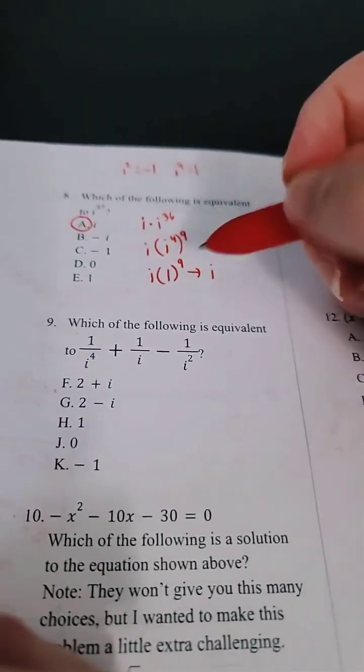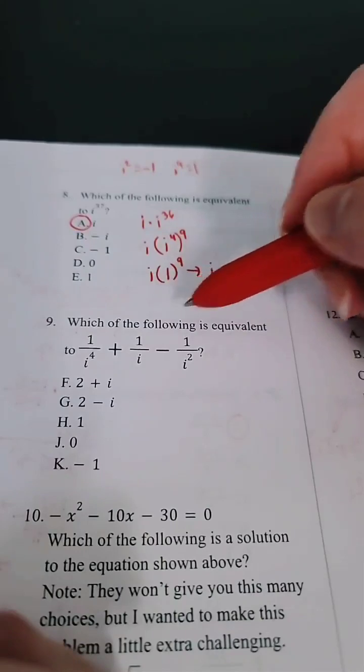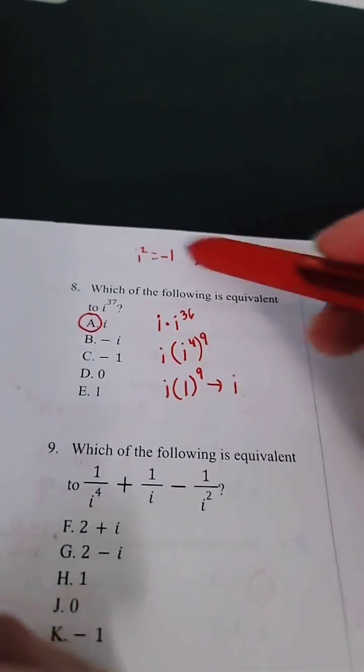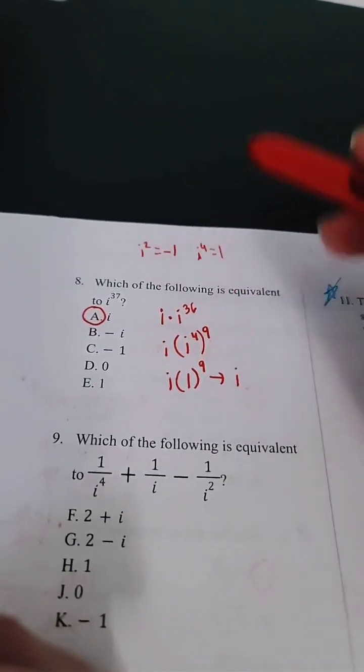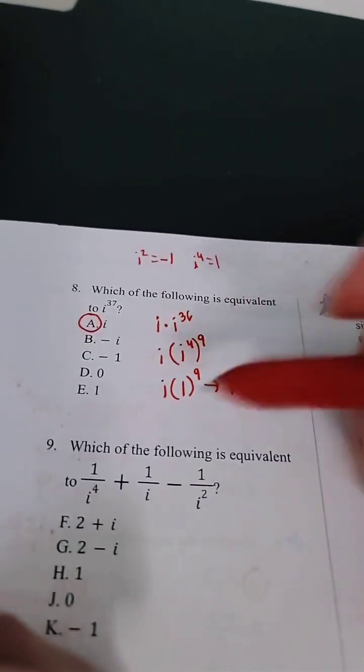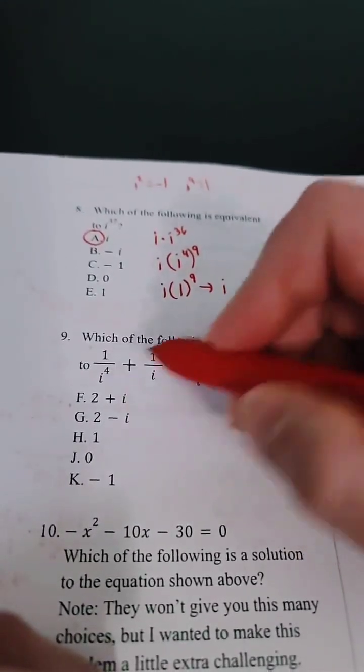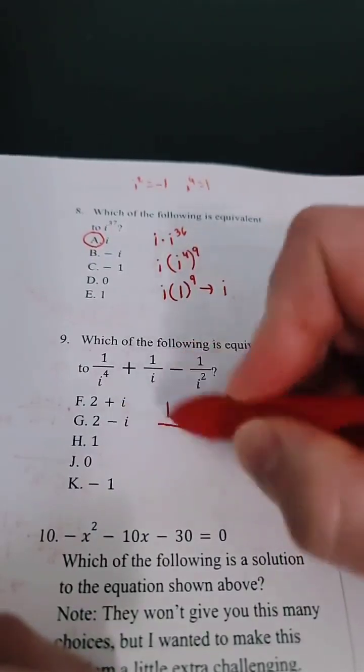So let's go to number 9. Which of the following is equivalent to all of this? Again, remember these guys right here. These are going to be the most helpful ones. Usually it's i squared, but i to the 4th can come up sometimes as well. So i squared is equal to negative 1, and i to the 4th is equal to 1. So we're just going to replace i to the 4th with 1.